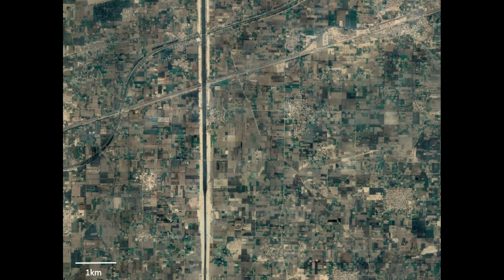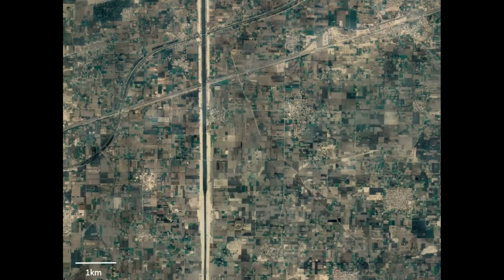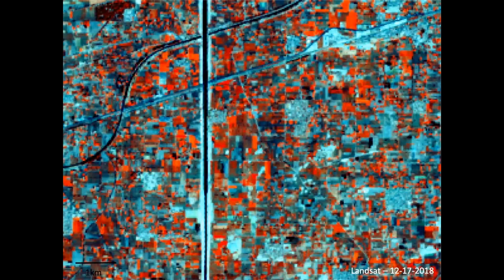This is what Landsat looks like over this patch of ground. So Landsat's very blurry, and you can't do area estimation very well with this. I'll turn this into false color infrared. So now all the red is vegetation, and we're going to do winter wheat. So I'll show you what this looks like.